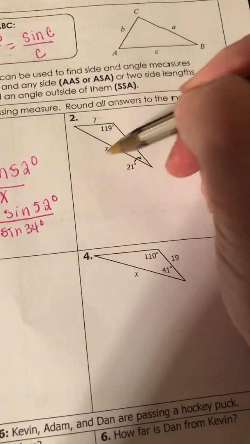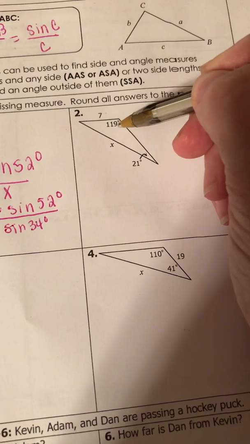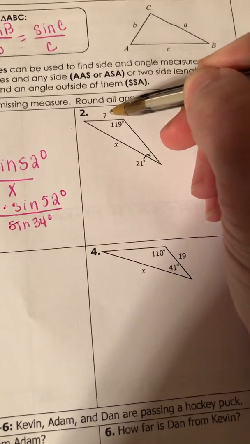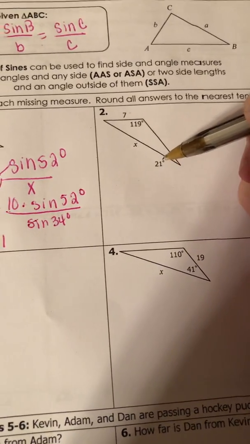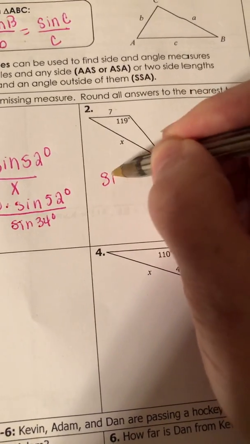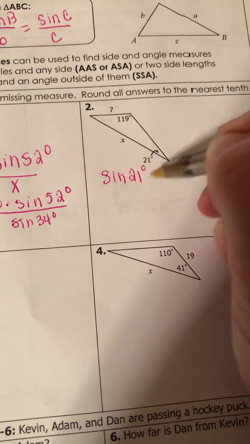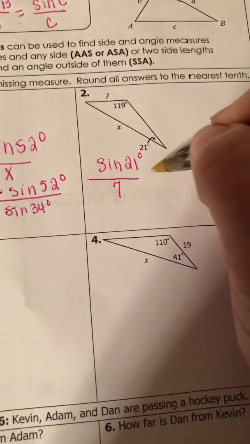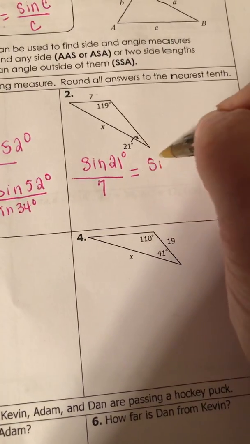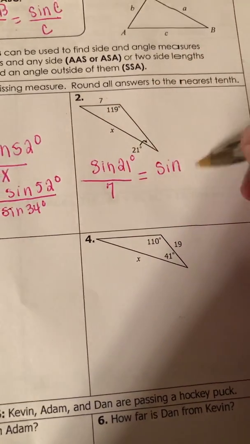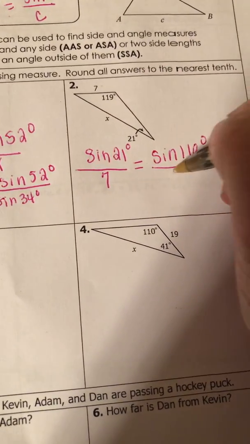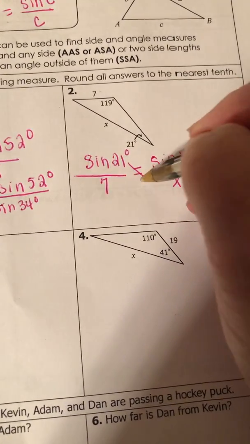We're looking for x. It's across from 119 degrees. We are given side length 7. It's directly across from my 21 degrees. So let's do the sine of 21 degrees over, well, what's across from that? 7. And that's going to equal the sine of 119 degrees, which is across from x. So do your thing, find your cross product.